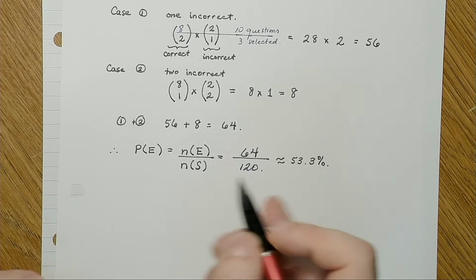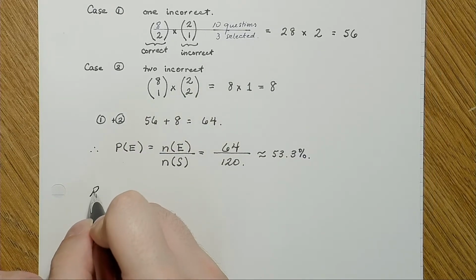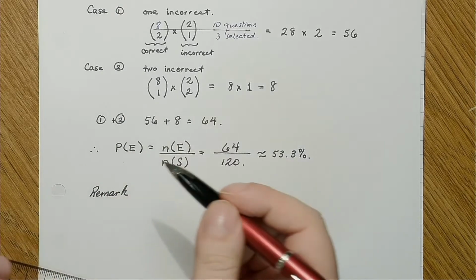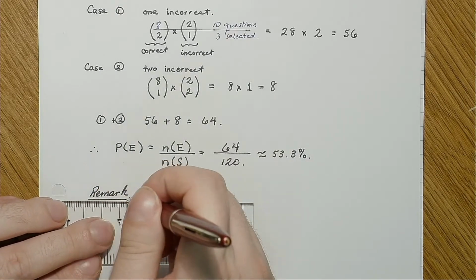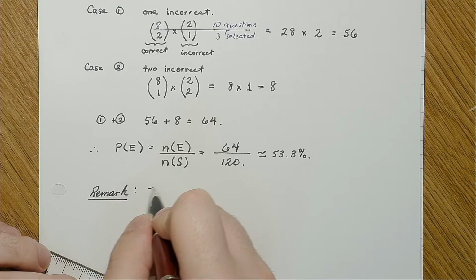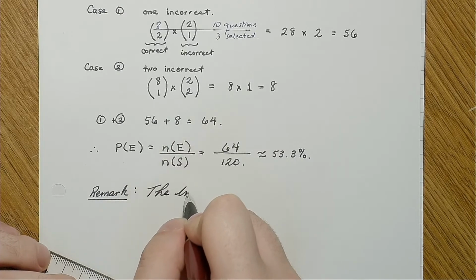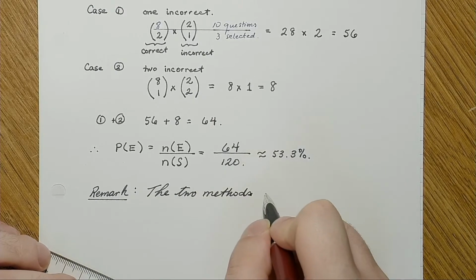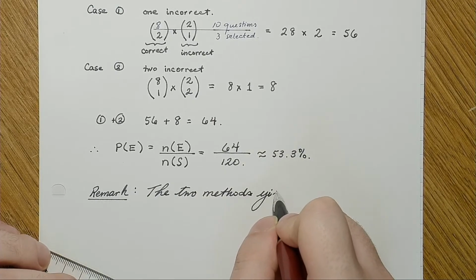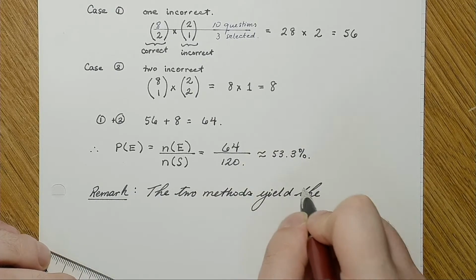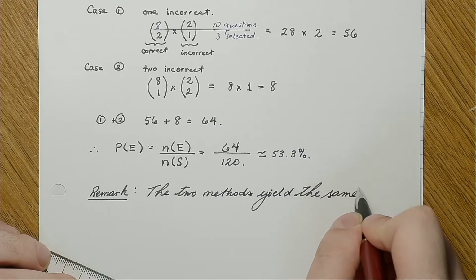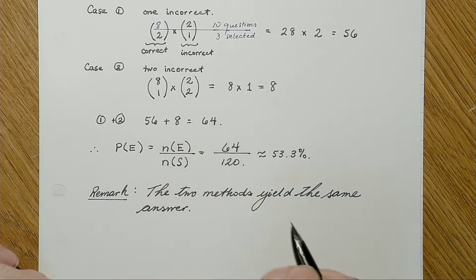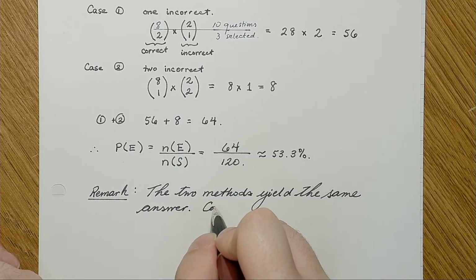So just as a little remark, the two methods yield the same answer. So that's good. So we're confident.